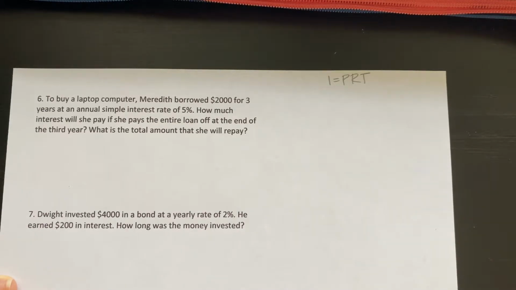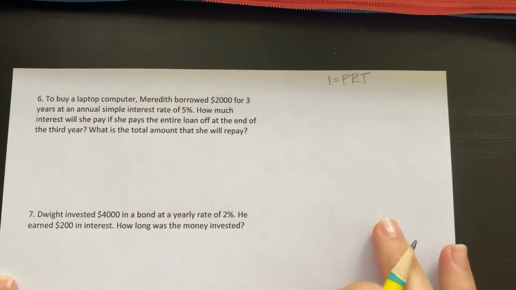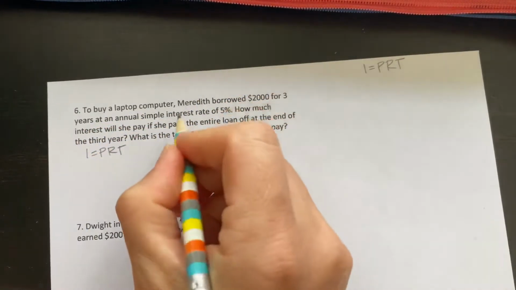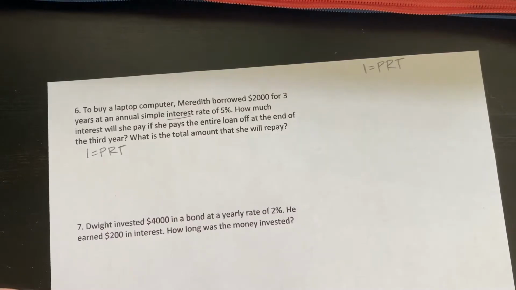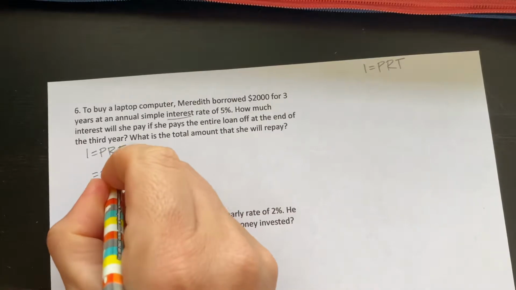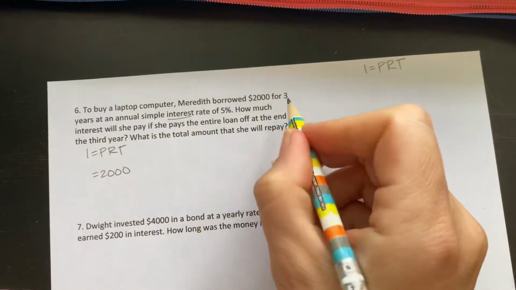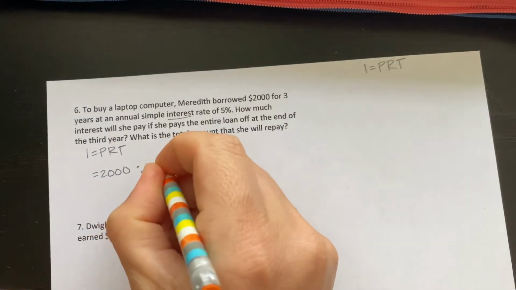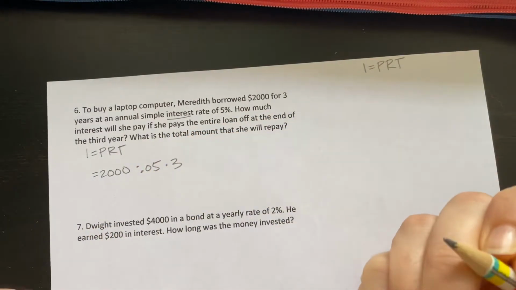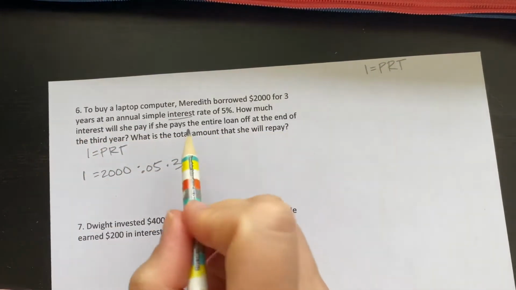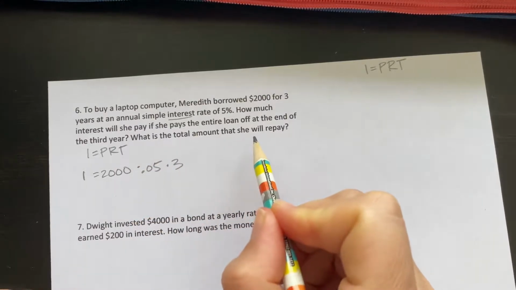Okay, so see if you can go ahead and set this problem up on your own and pause your video. All right, so I equals PRT. We see the word interest, so we know this is our formula. In this case, Meredith borrowed $2,000. That $2,000 is going to be our principal for 3 years, and we have a simple interest rate of 5%. So this one's pretty straightforward, 5% at 3 years. And we are trying to find how much interest will she pay, and then we need to figure out the total amount that she will repay.